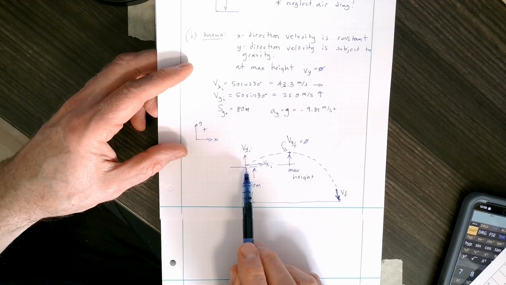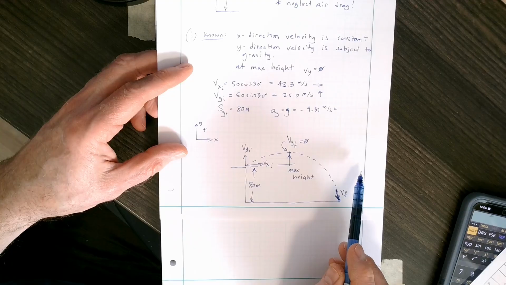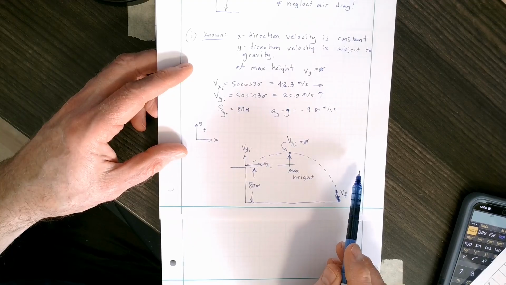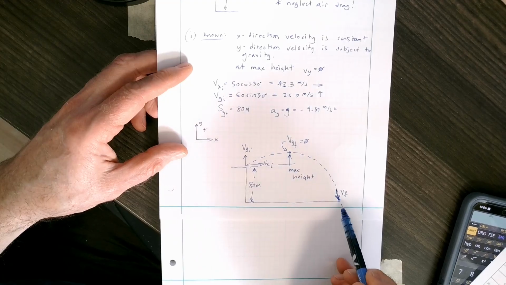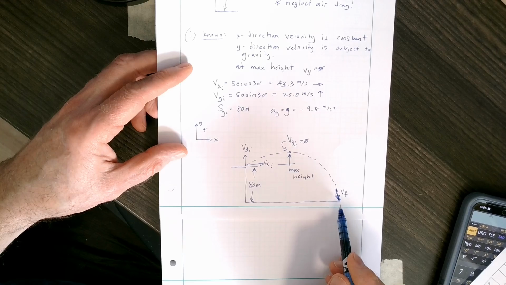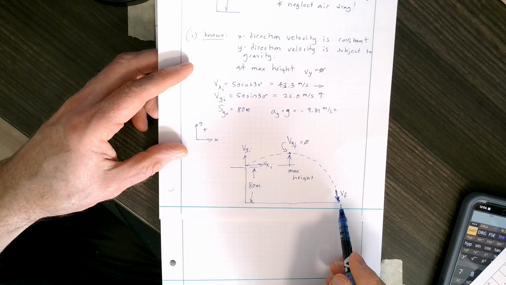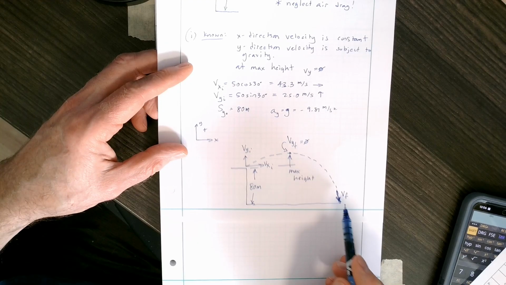The velocity of x is just going forever and ever, and it would go forever in x, except that the game is over. The time is up when gravity finally draws the ball back to Earth. In other words, the flight is over when the y direction velocity, or when y direction displacement is done. Okay. In other words, flight time is a function of y.